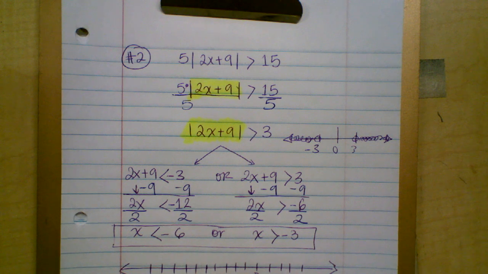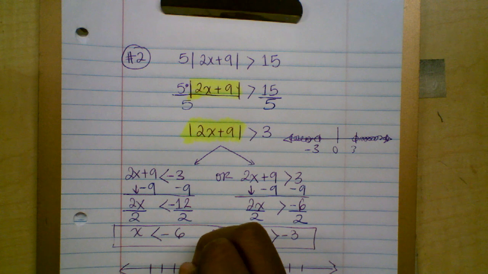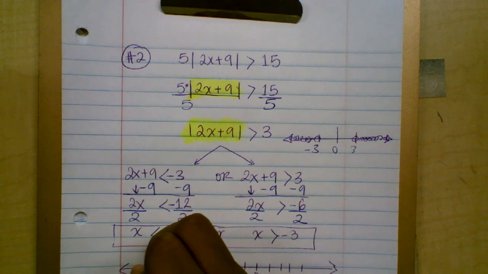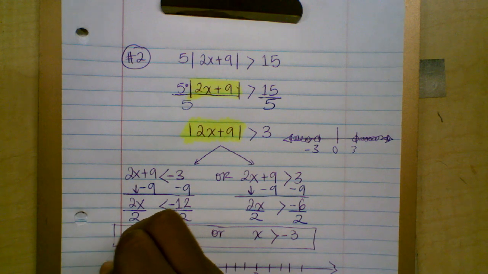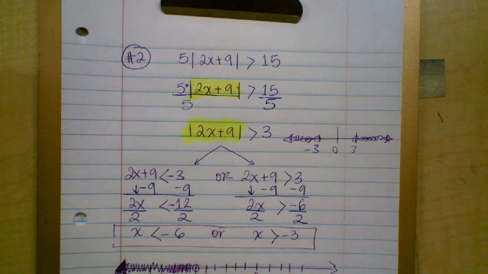So at -6, I'm going to draw an empty dot. Then I'm going to shade all the numbers on the left side, with the arrow pointed to the left, and draw an arrow at the end because it continues infinitely, forever. So we shade the left side of -6.